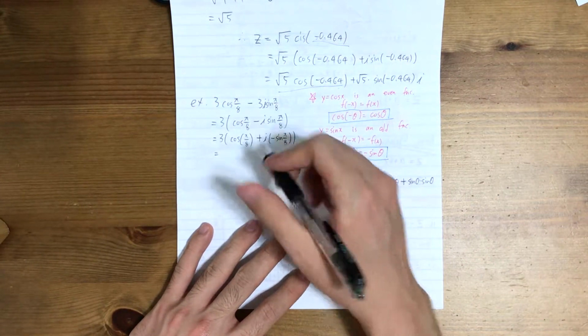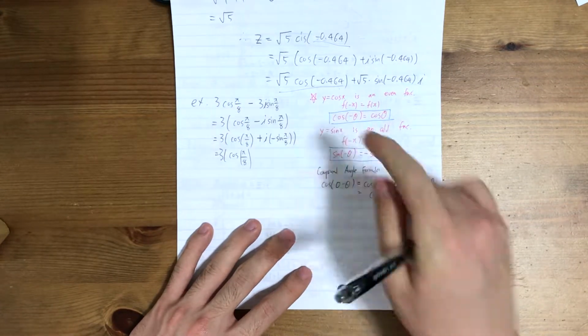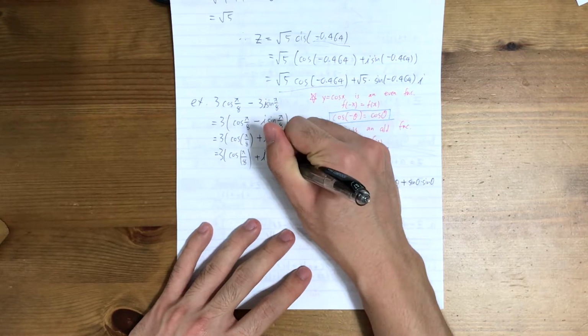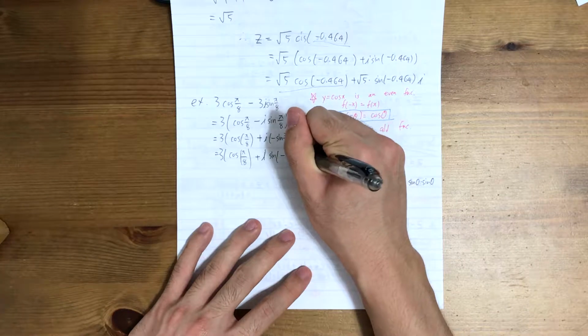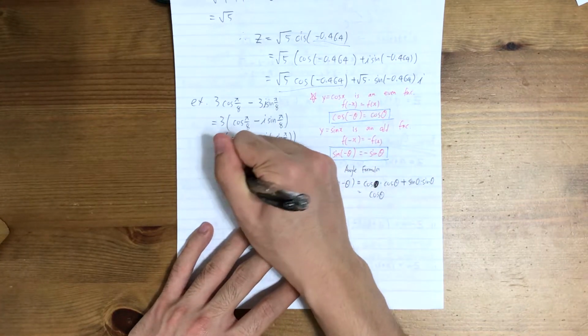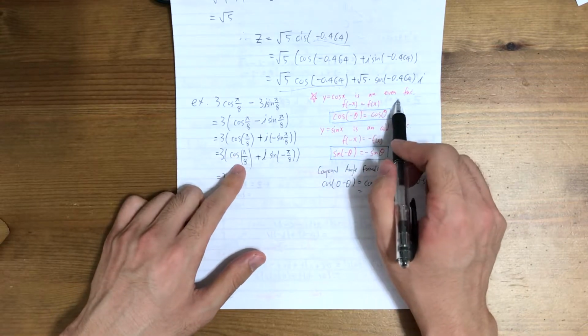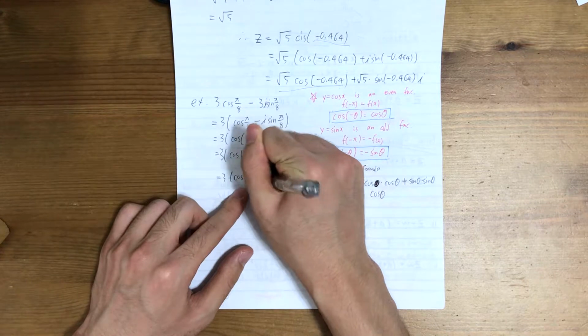So first we do that, and we can use this property to say that it's simply sine negative pi over 8, right? And also using the property of the cosine function, which is an even function, we can say that it's in fact this value.